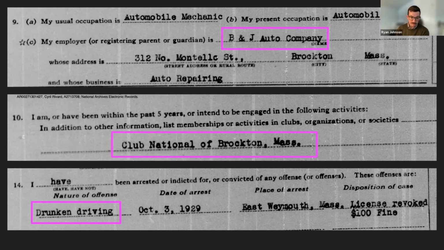Cyril, in contrast to Johann Robert, was honest about his criminal history and stated that he was convicted of drunken driving 11 years past in a nearby town, that he lost his driver's license and was fined $100. That's quite a lot of money back then. And yet again, another clue for looking for further records. Maybe there are criminal records for this location and time period. I won't know until I look. I might find more details about my ancestor.